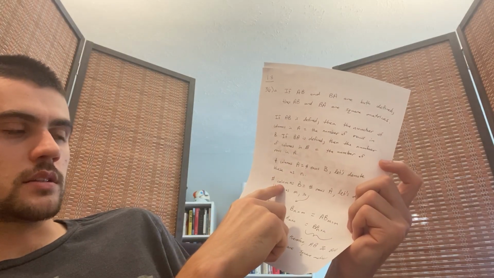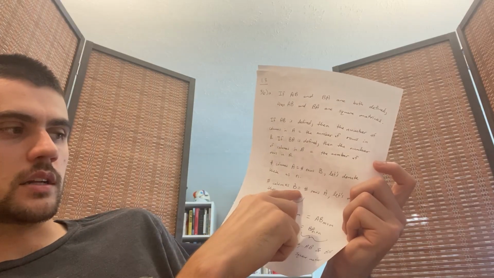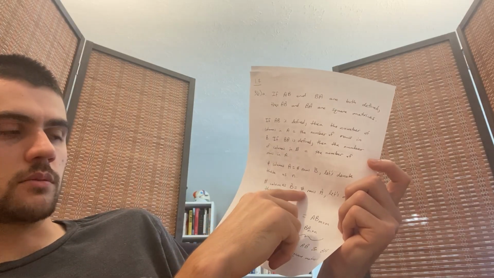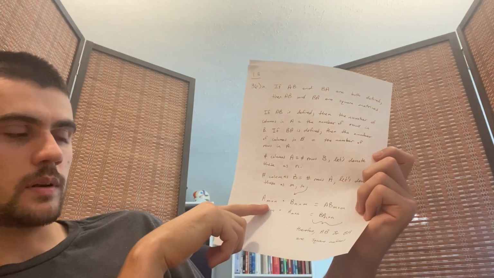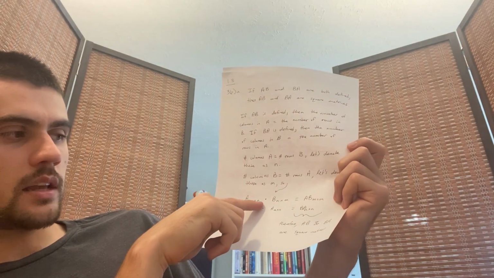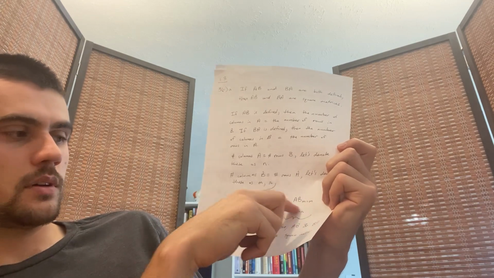And the number of columns of B, which equals the number of rows of A, we'll denote as m. So A, m by n, times B, n by m, equals AB, m by m.